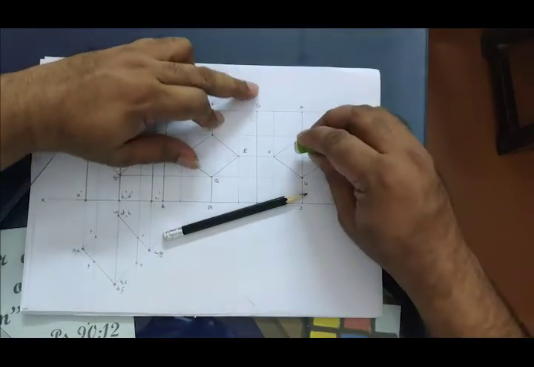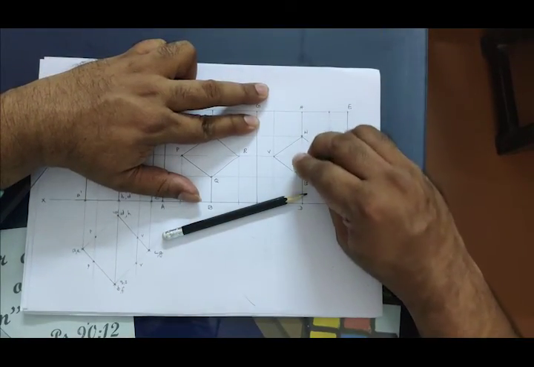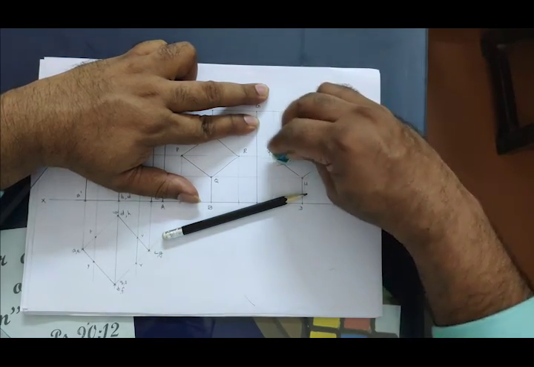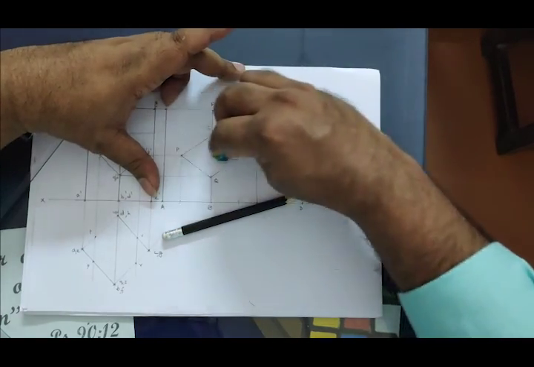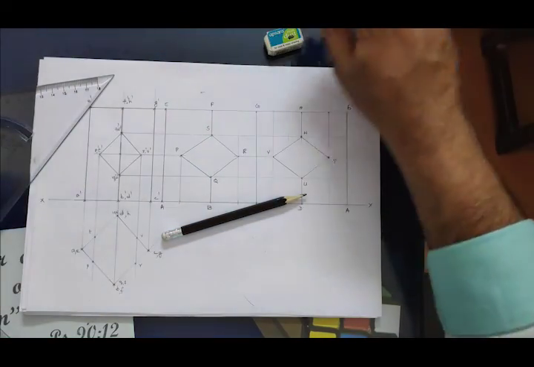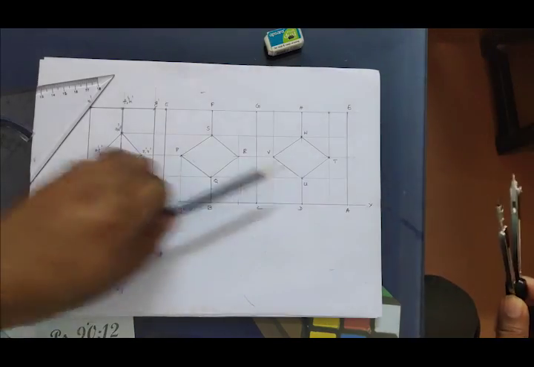That completes the rear portion. You can erase the portions which are located inside the parallelogram. Erase this also. And that is the end of this problem.